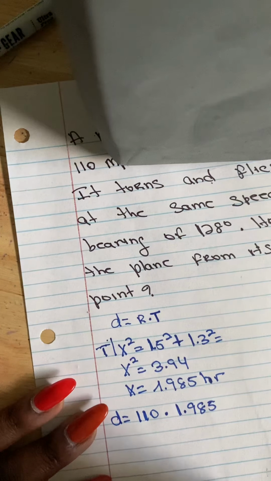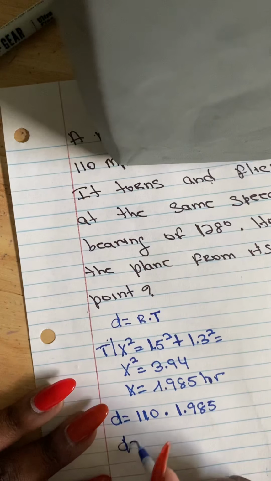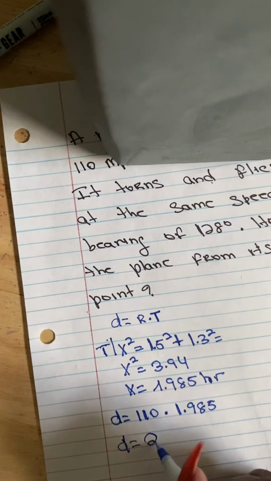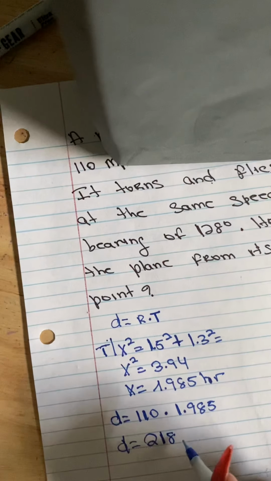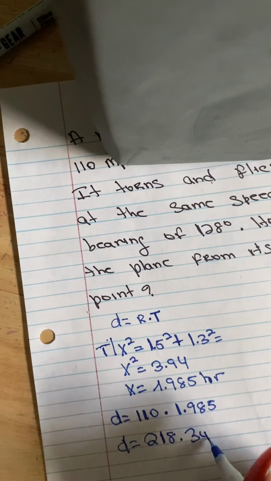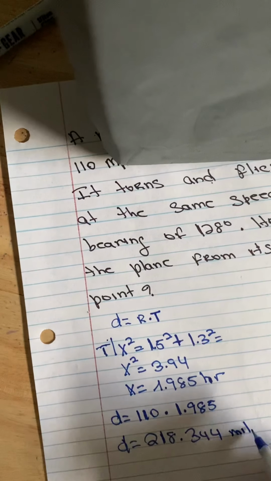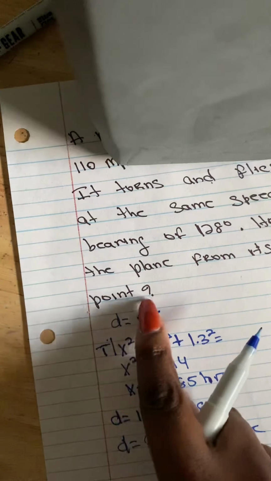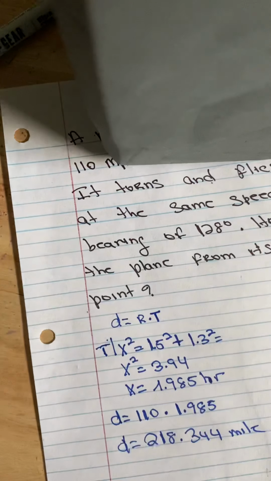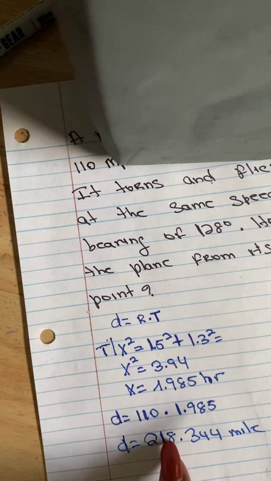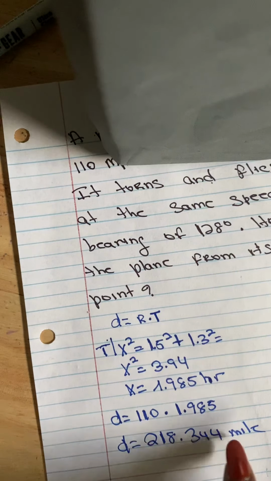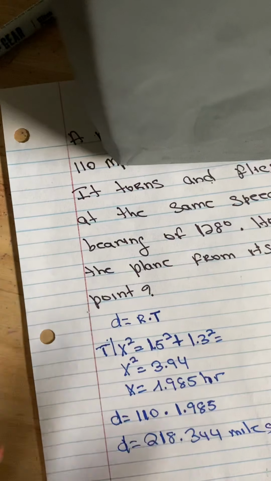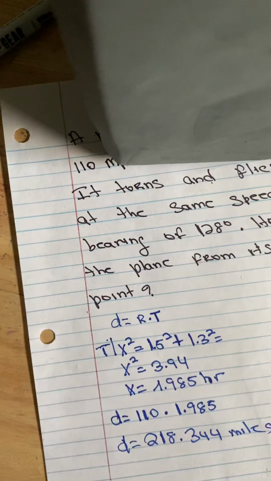So what is our distance? When we put this in our calculator, it's going to be 218.344 miles. So that's how far the plane was from its starting point. It was 218.344 miles. So this is how you figure out this bearing problem.